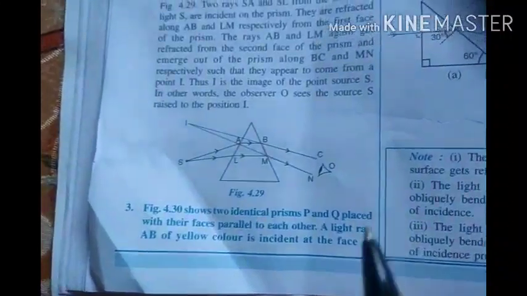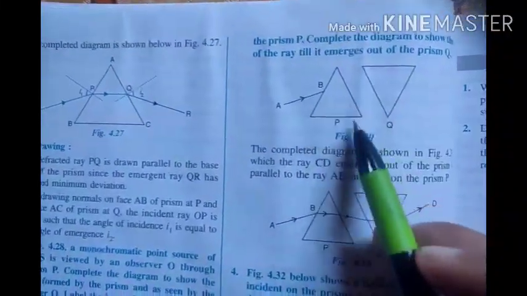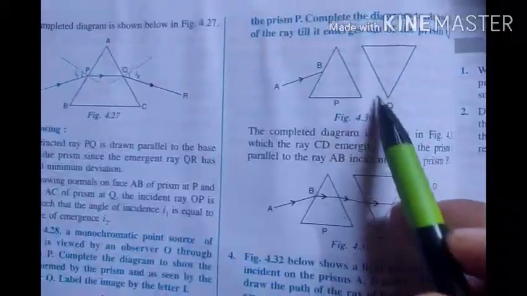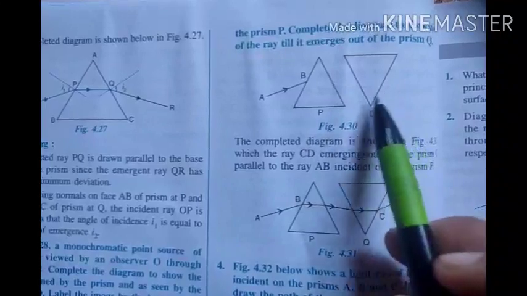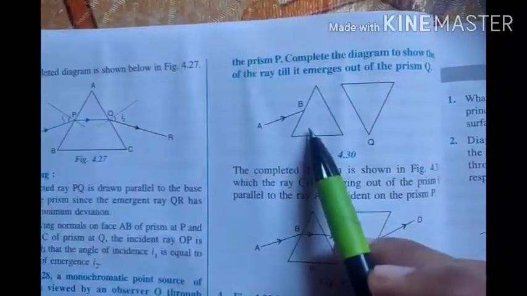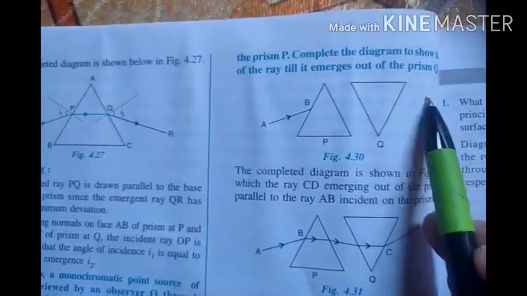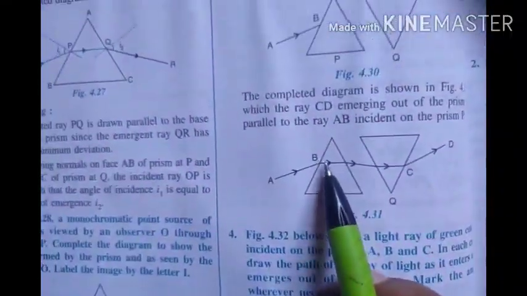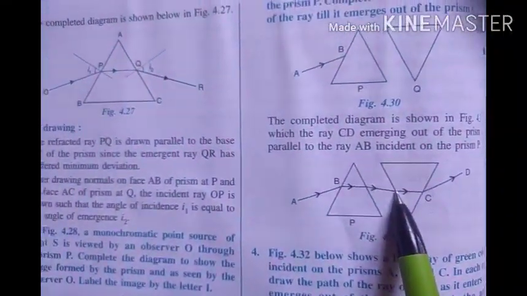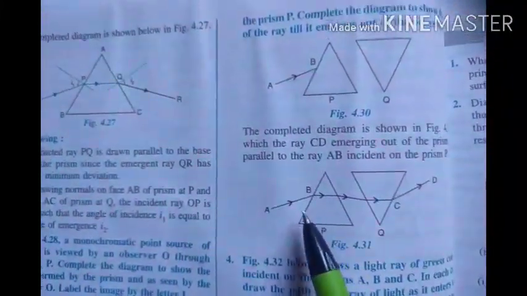In question number 3, two prisms are given with faces parallel to each other. These faces are parallel to each other, and they're placed like this. The incident ray AB is given, and we have to complete the ray diagram. One thing you have to understand is that if the two faces are parallel, the incident ray and the final emergent ray have to be parallel. So AB comes over here, gets refracted, bends down, gets refracted again, and finally emerges. This CD ray and this AB ray have to be parallel.